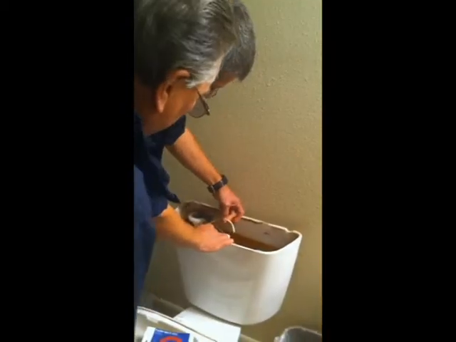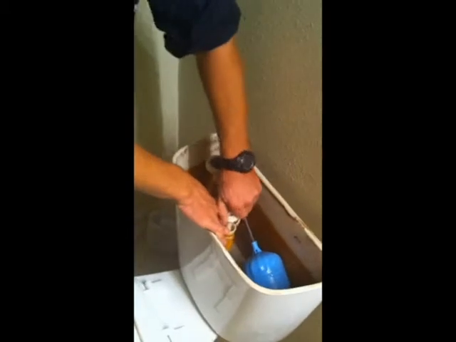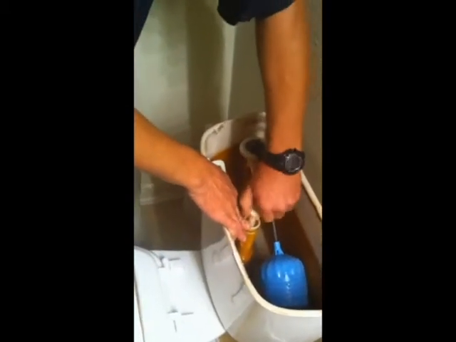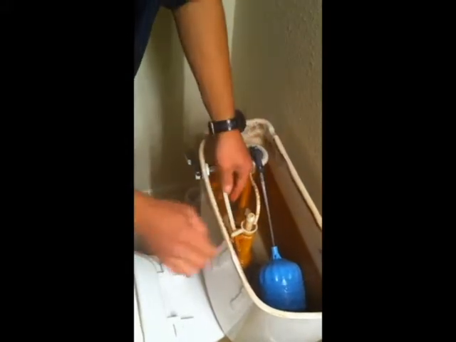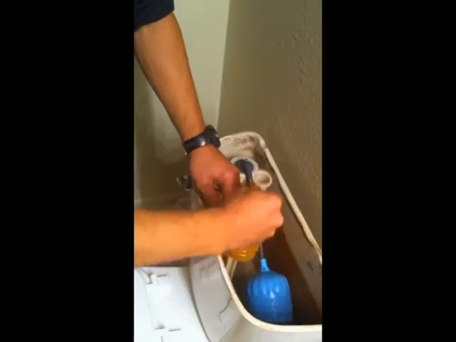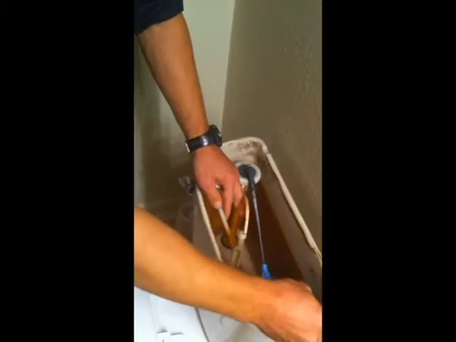First thing you do is you disconnect this water hose. You unscrew the top of this flush valve. You can just lift this assembly out of the way. Oh, it's one whole unit. One whole unit. Then you can get this seal out of the way.